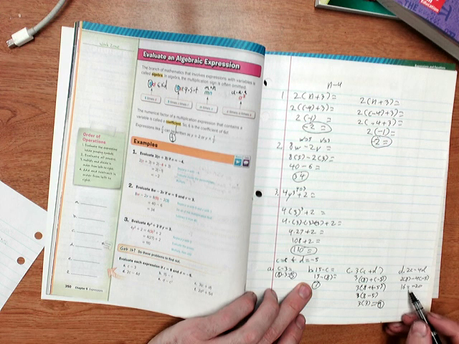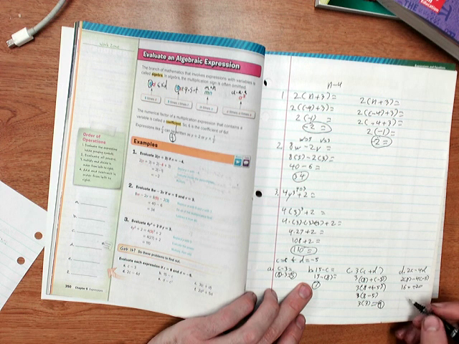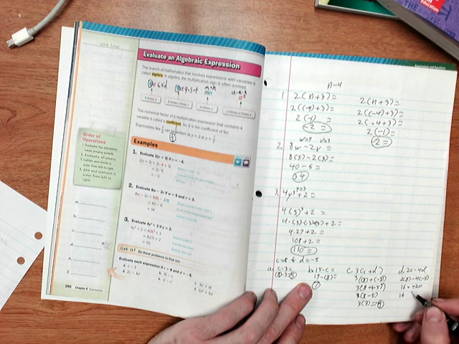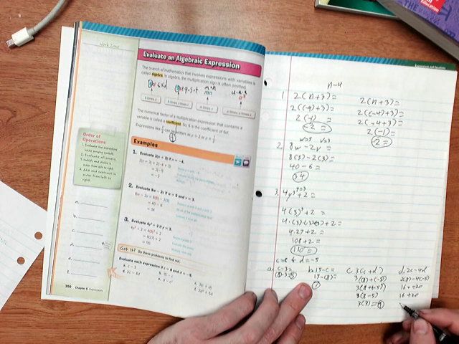We are now subtracting a negative. So subtracting a negative gives us actually a positive. So we have 16 plus 20, which is 36.